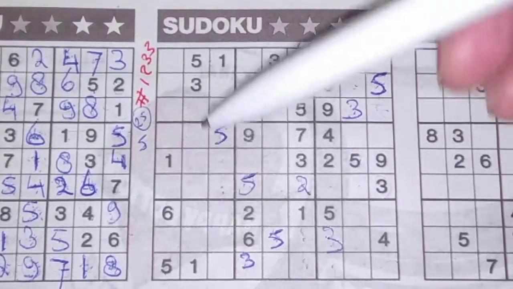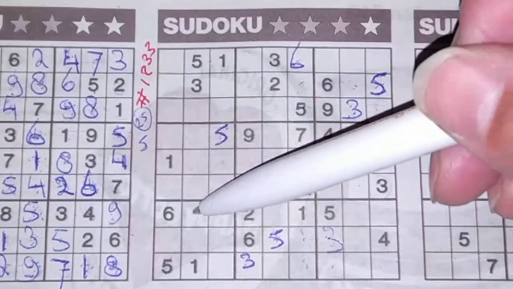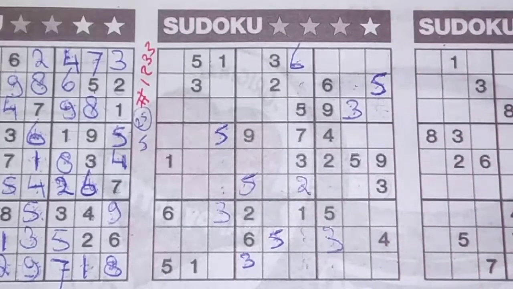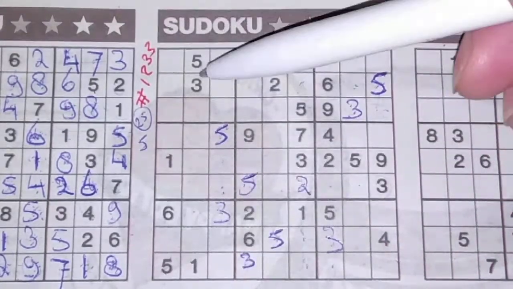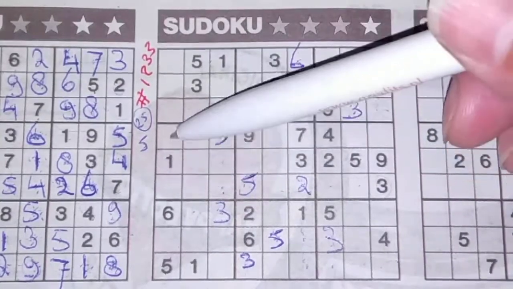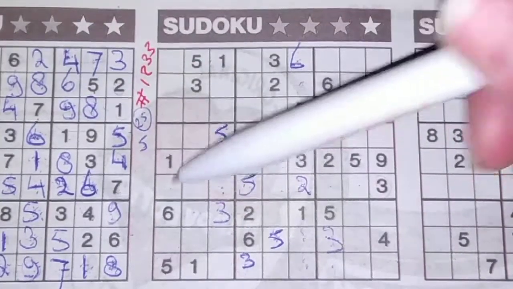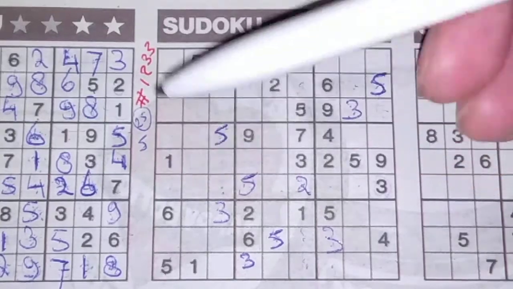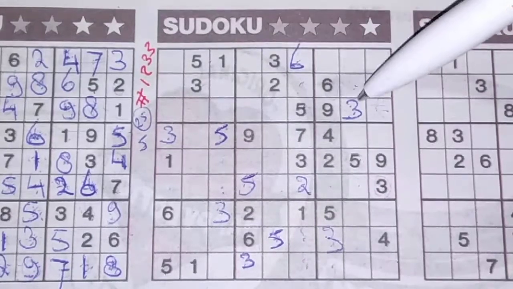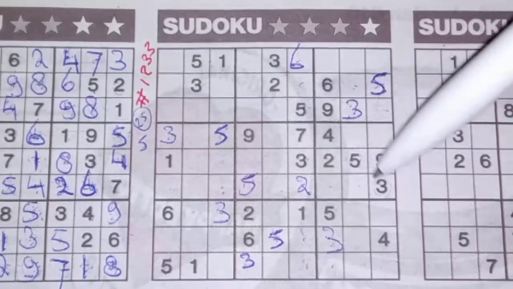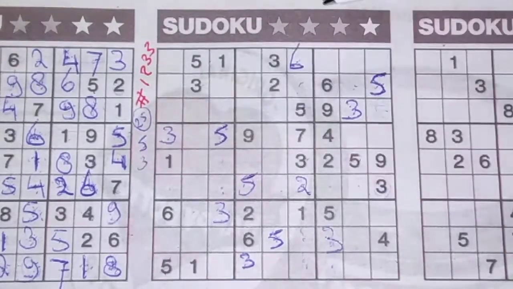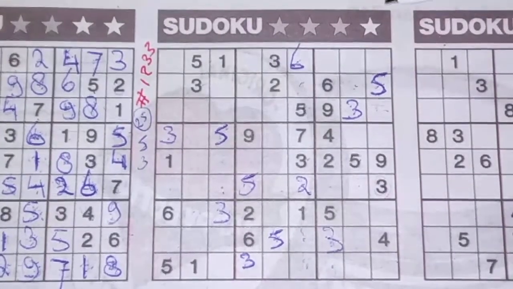3 in the last row, 3 in the row above. So that row, the only 2 places for the 3 here or there. We see here 3, no 3 there. 3 should be here. 3 in the third column, 3 in the second column. So in the first column, the only 2 places for the 3 should be here or there. We see here 3, no 3 there. 3 should be there. And all the 3s are used, I can see. Yes. Alright.